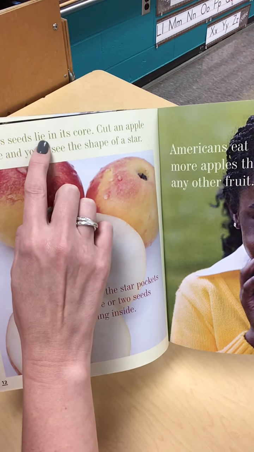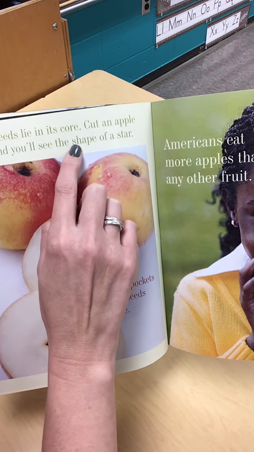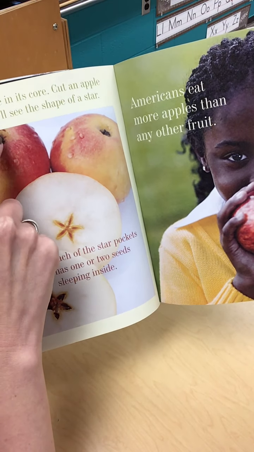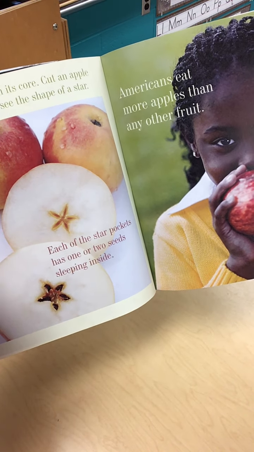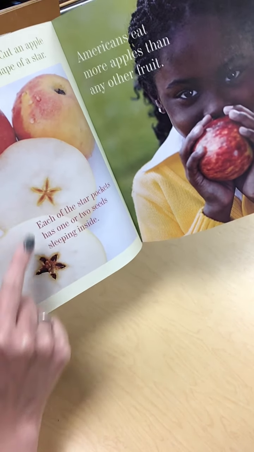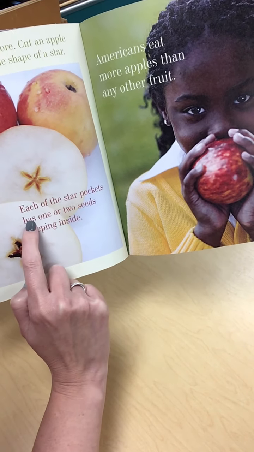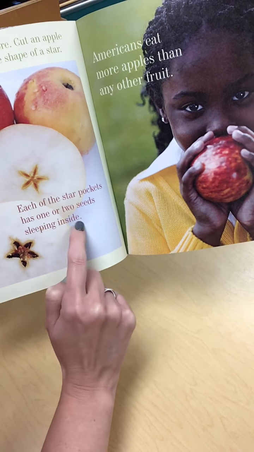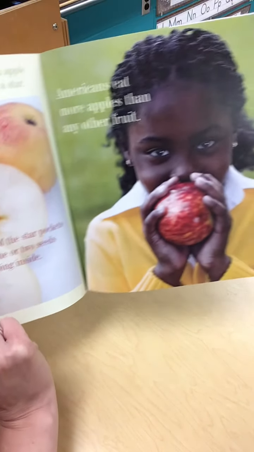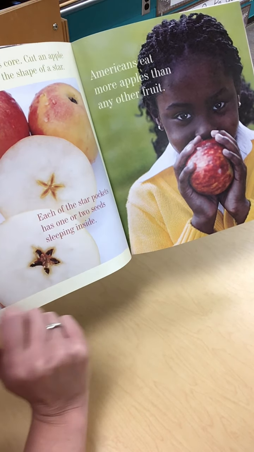An apple's seeds lie in its core. Cut an apple crossways and you'll see the shape of a star. So if you have an apple sitting here, this is the bottom of the apple and the top of the apple is over there. If you turn this apple so it's laying like this and cut it in half, then you can see the star. Each of the star pockets has 1 or 2 seeds sleeping inside. So those are the seeds of the apple. The seeds are what you would plant to get a new apple tree.